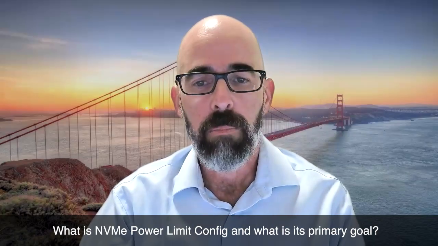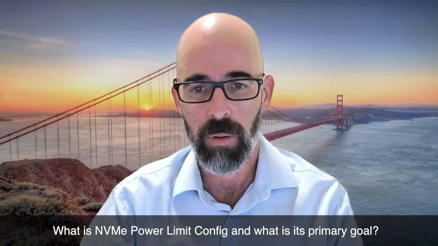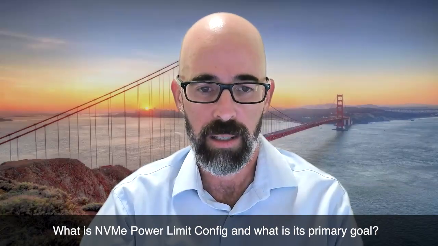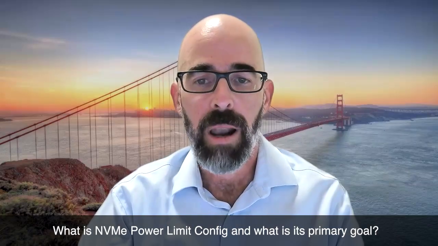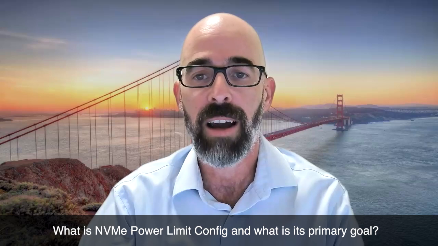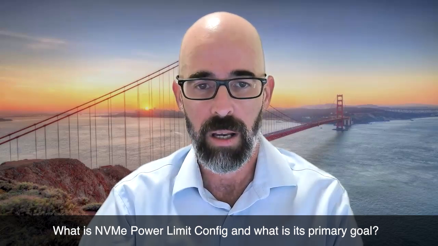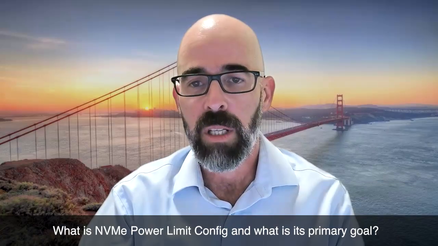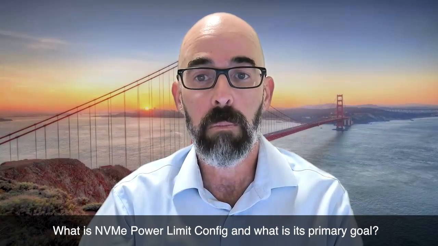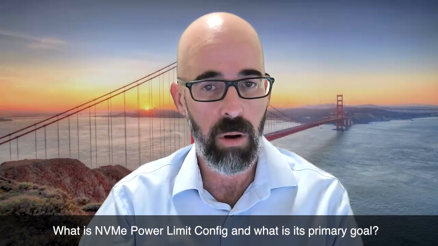The primary goal of the Power Limit Config feature is to allow the host to enforce a strict power cap on the device, regardless of the device's advertised power states. Once that cap is applied, the device restructures its behavior to ensure it never exceeds the defined limit, at least until the device is explicitly directed otherwise. This gives platform designers confidence that the storage power consumption will stay within budget from the very first moment the system powers on.